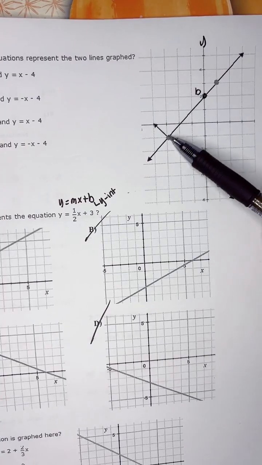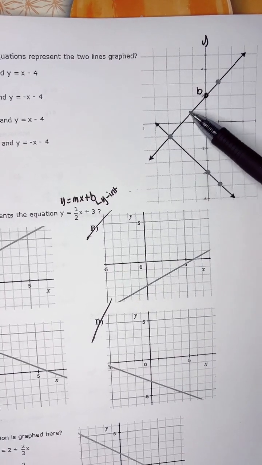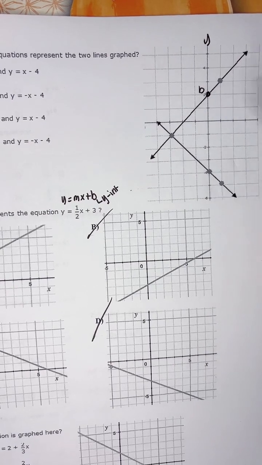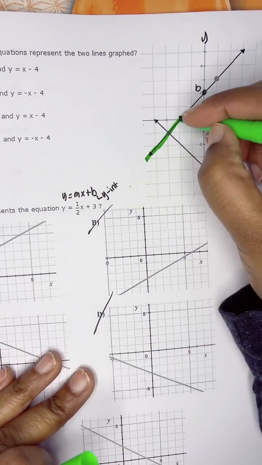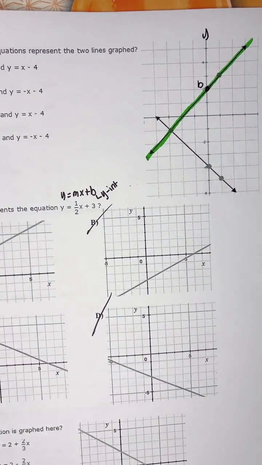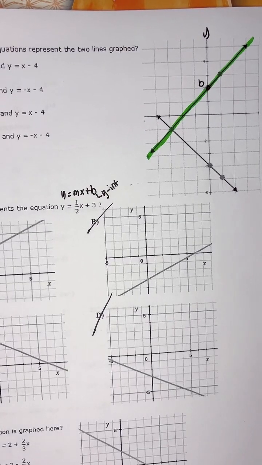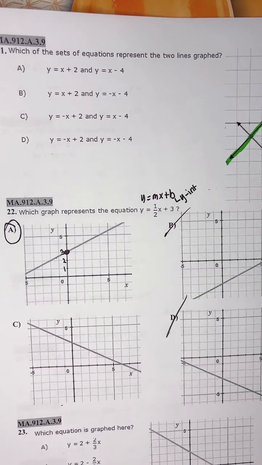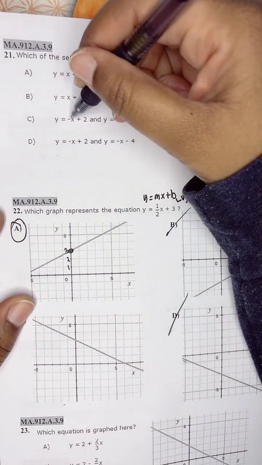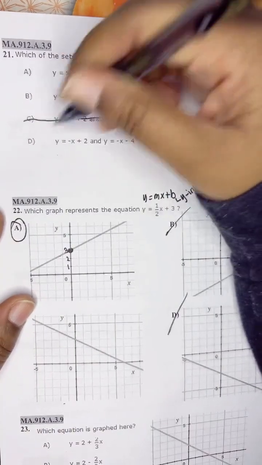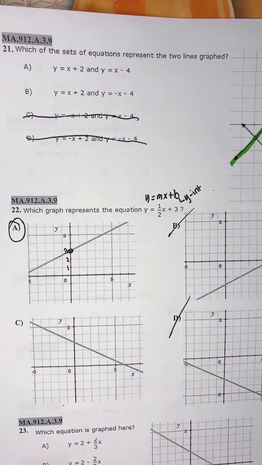Well, what's happening with this line? Let me see it in the chat. Is this a negative or a positive line? This green one here, I'm going to highlight it. Tell me what's happening. Put it in the chat. Is it increasing or decreasing? Positive, positive, positive. Perfect. So if we know that this has to be a positive slope, C and D have to be out. Now we just gave ourselves a 50-50 chance.